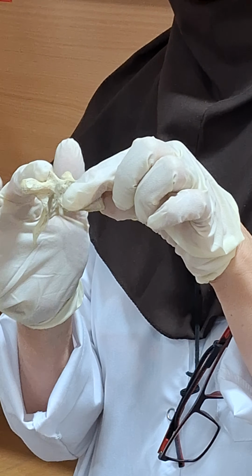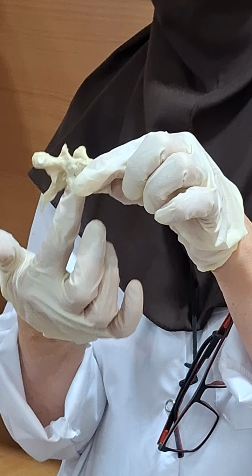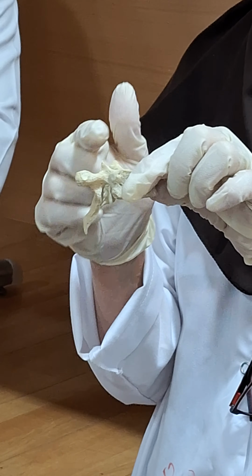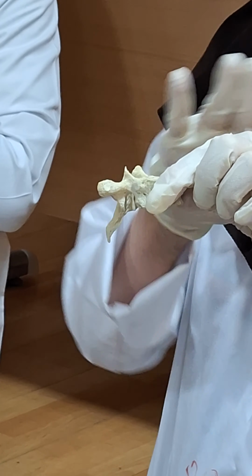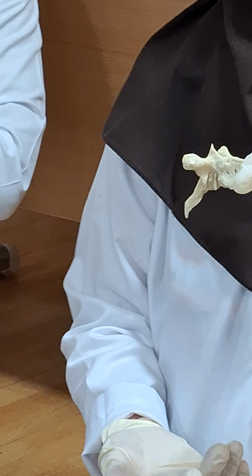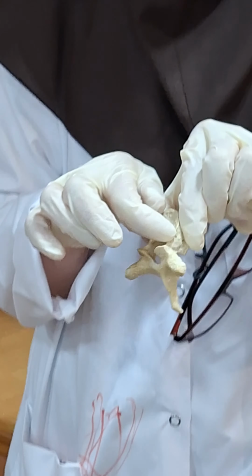Here is the superior articular process and inferior articular process. The direction of the articular facets is different. Superior looks posteriorly, but inferior looks anteriorly. Okay? So the pedicle will be here.